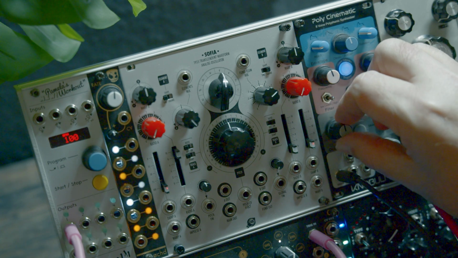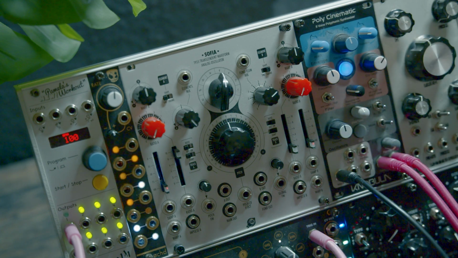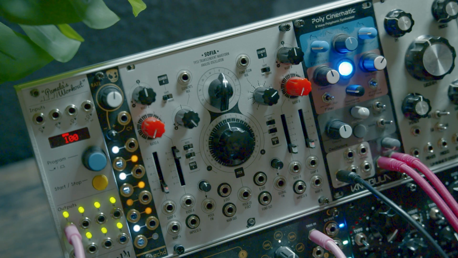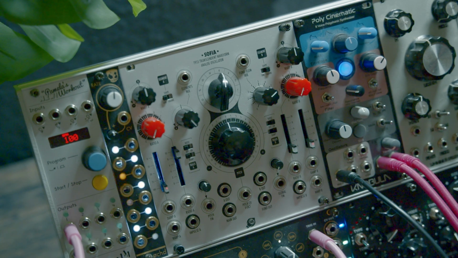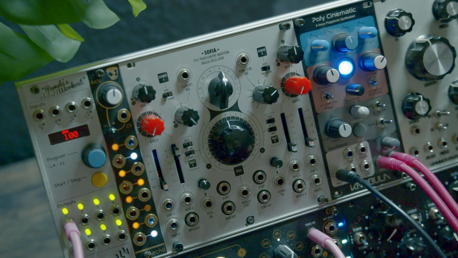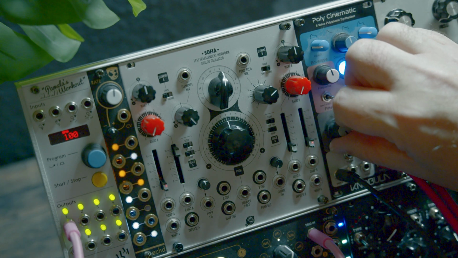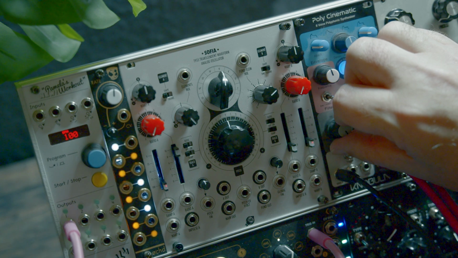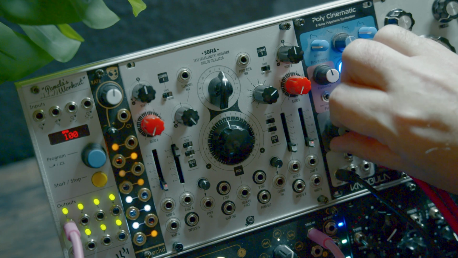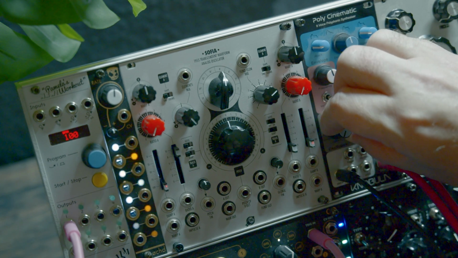If I go to fifths, all the way up. And all the way back.